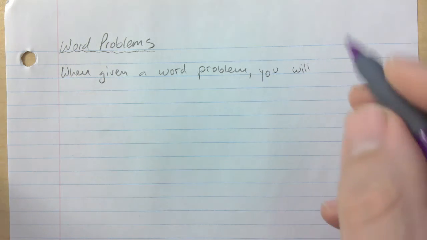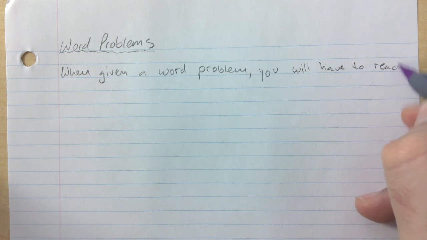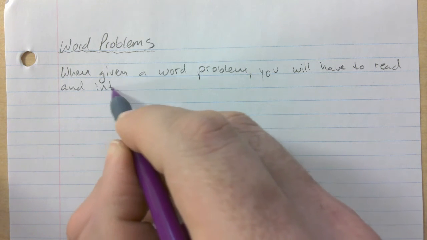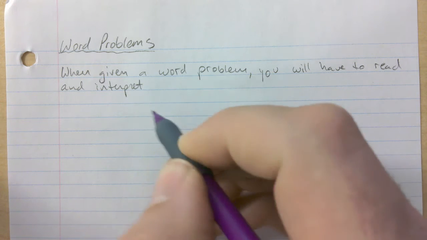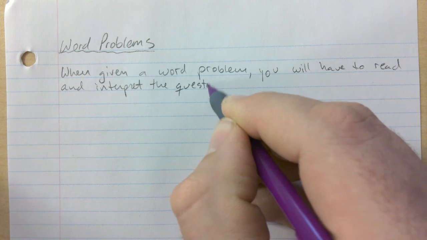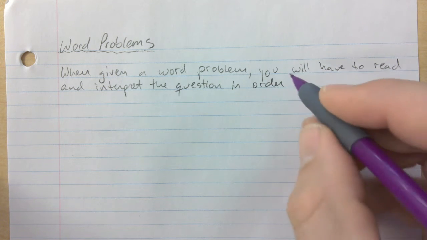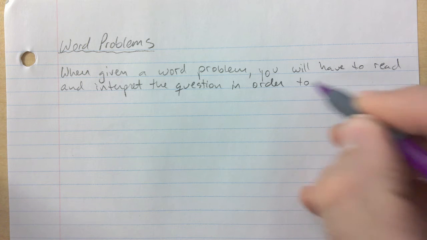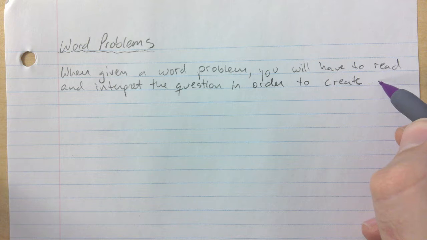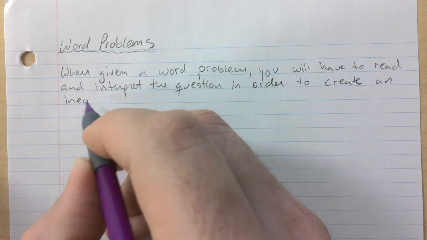When given a word problem, you will have to read and interpret the question in order to create inequalities or an inequality.